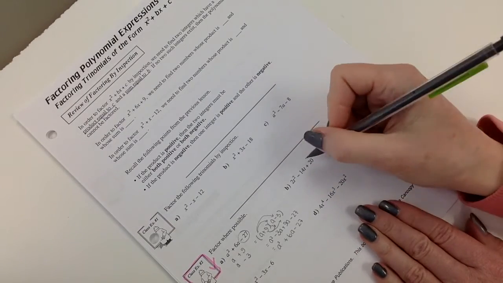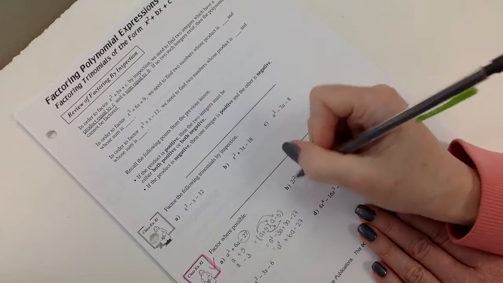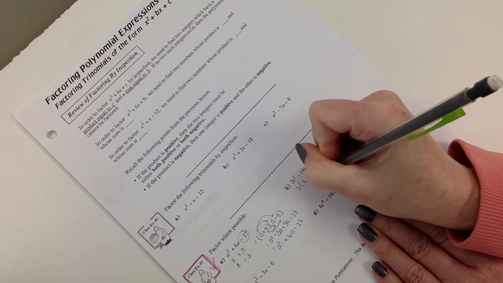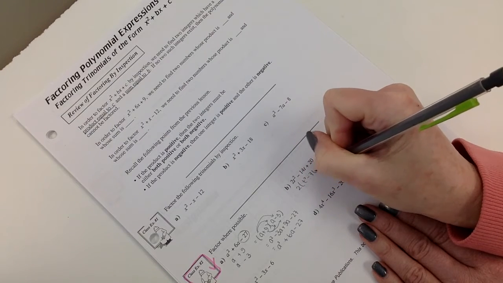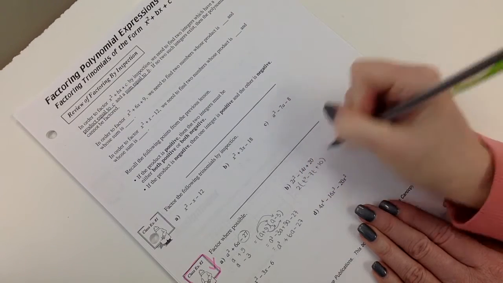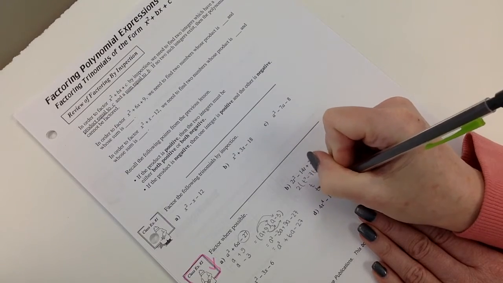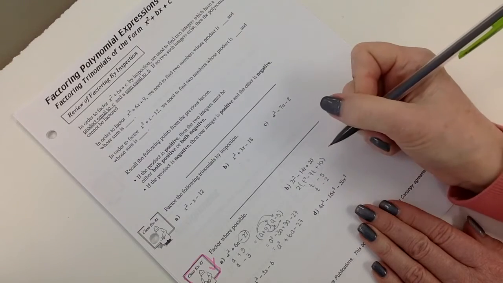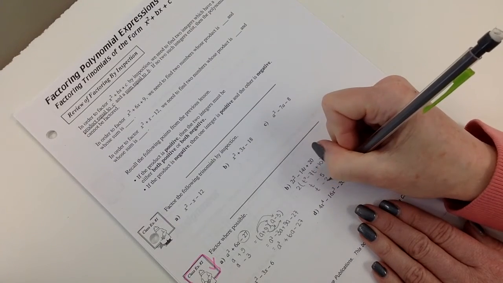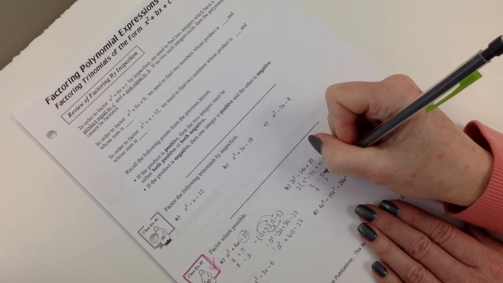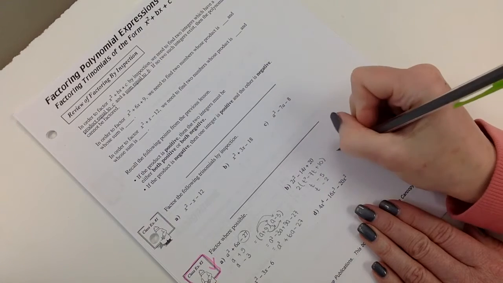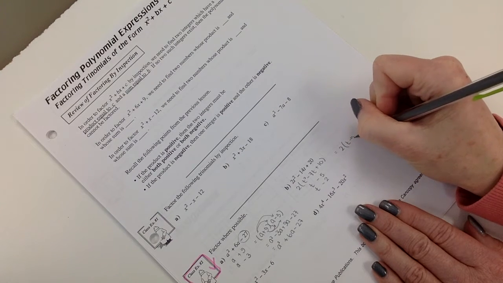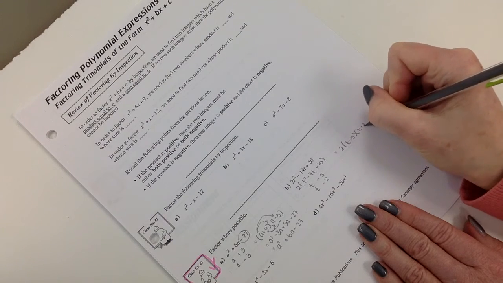Number two, or B part, sorry. I can take out a 2, so let's do that. And then I'll be left with t squared minus 7t plus 10. And then t and t, how about 5 and 2, minus and minus. And yes, that's going to work. Negative 2t plus negative 5t is going to give me negative 7t. So don't forget your 2, and then I've got a t minus 5 and a t minus 2.